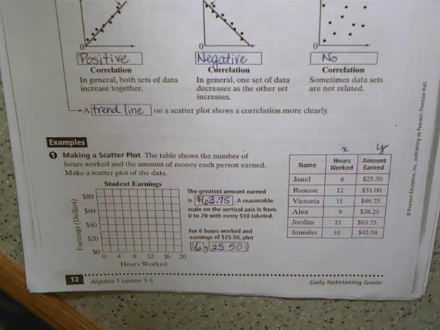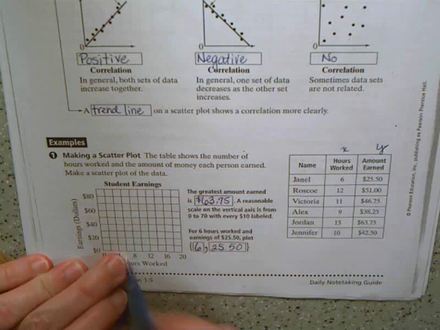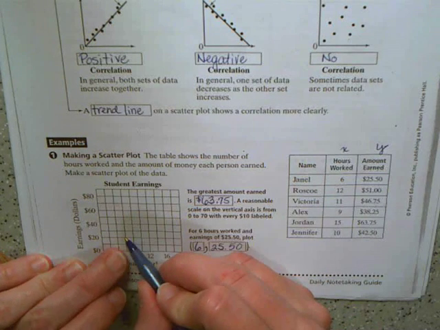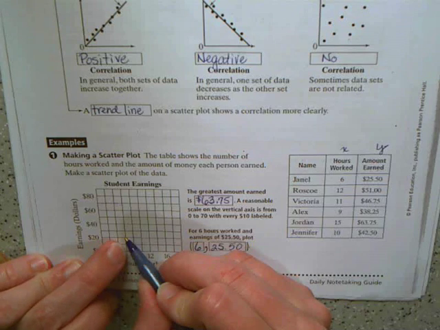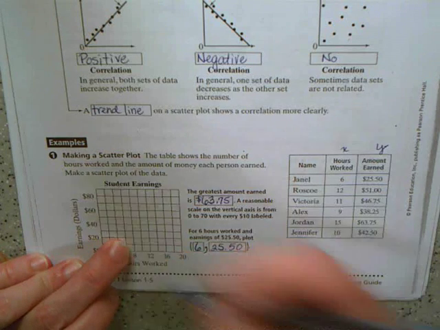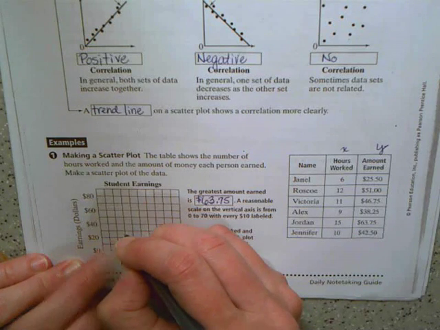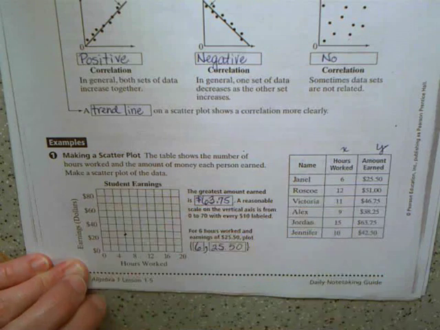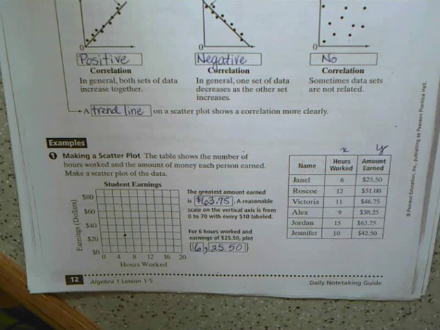So if you go 2, 4, 6, and here's 6 hours. This is $20, $30. This is $25.50, so right about halfway is the plot for that. This is where we would plot that ordered pair. And then you continue going through and plotting.